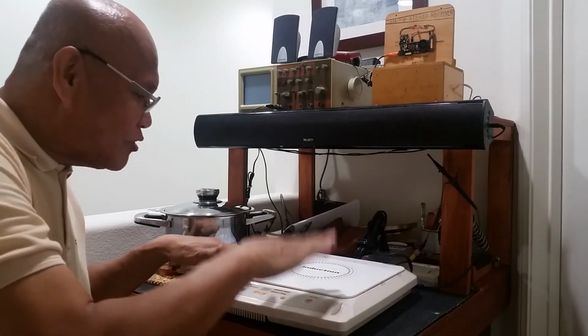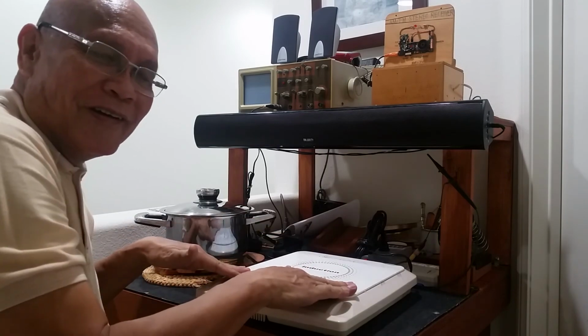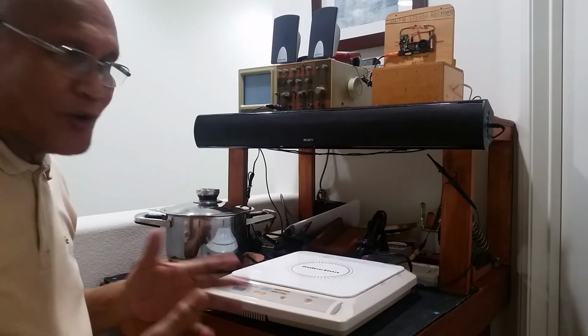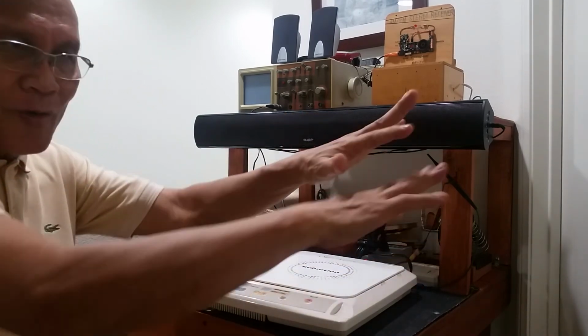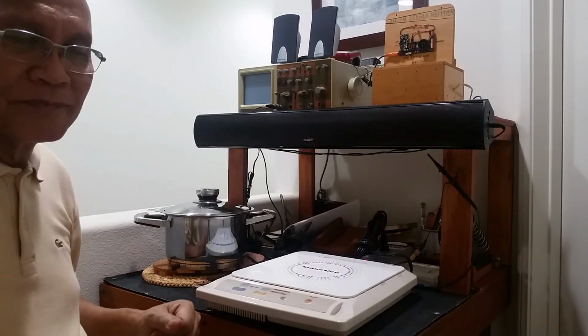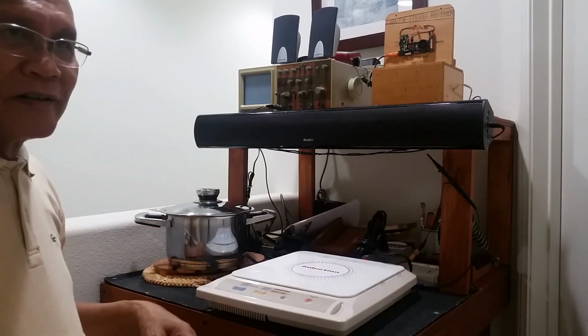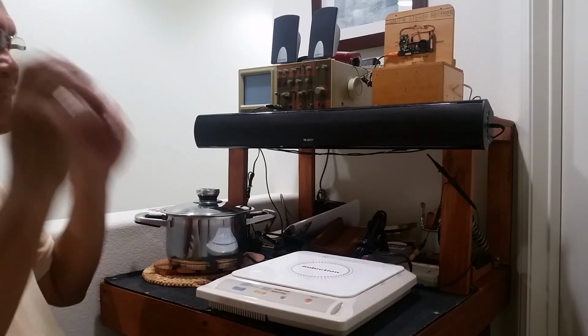Actually, the induction stove is not hot. A little bit hot, slightly hot. So actually, induction stove, you could use it inside your office maybe for heating up some water for coffee. It's very clean. It's easy to clean. No sputter. Okay? That's it, ladies and gentlemen.